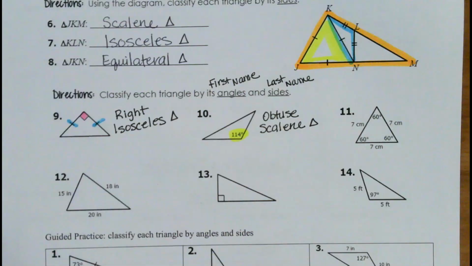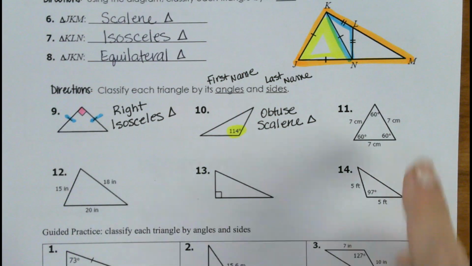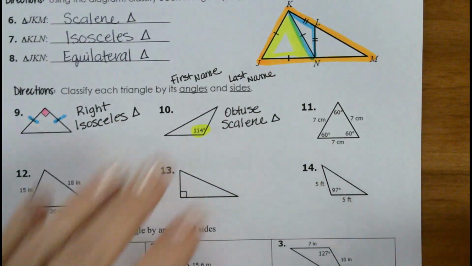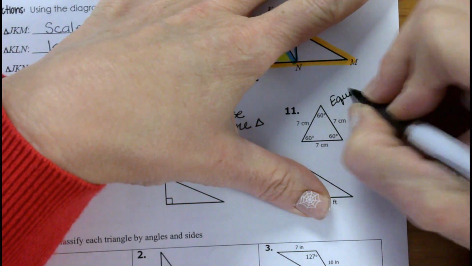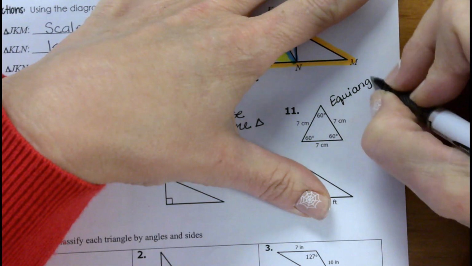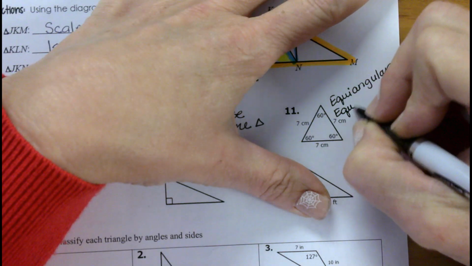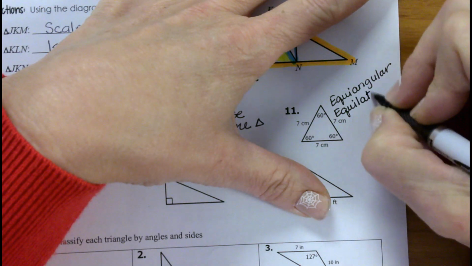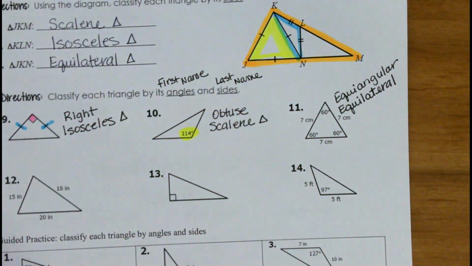Ooh, number 7. I'm sorry, not 7. 11. I was looking at the side. What are we going to call that? Yes. Equiangular. Equilateral. I know that has like a big first name and a big last name.